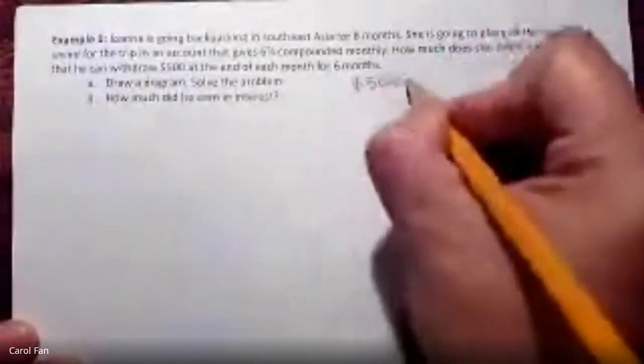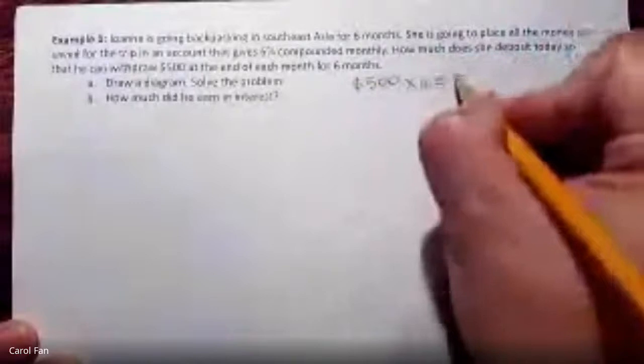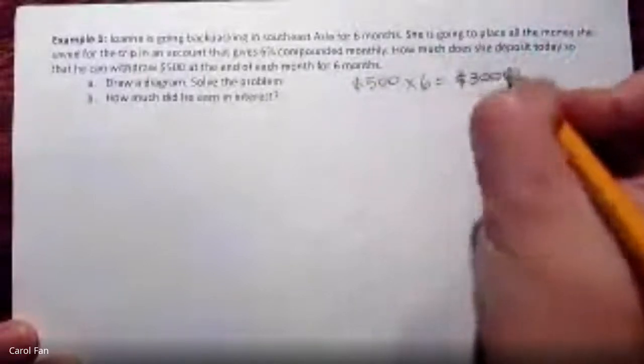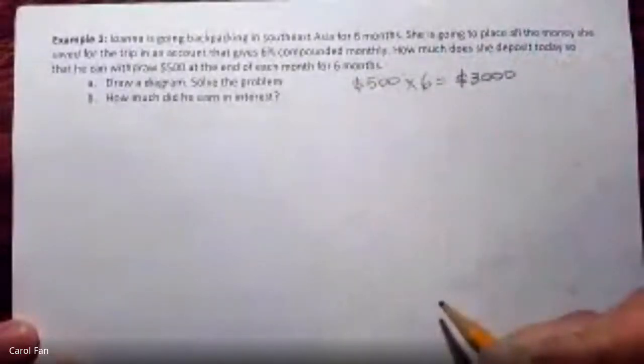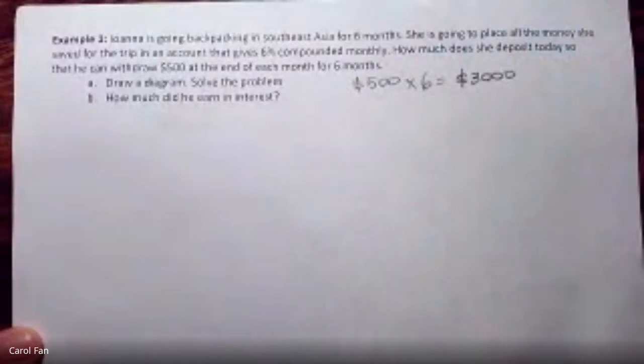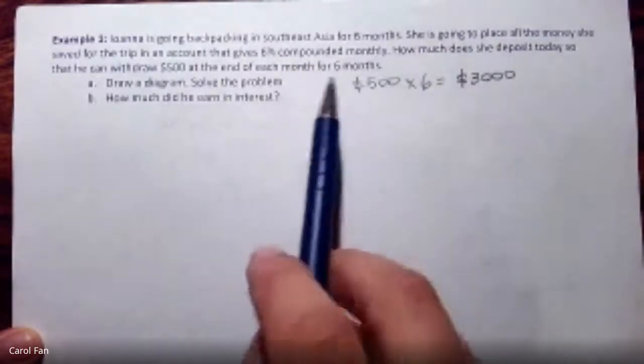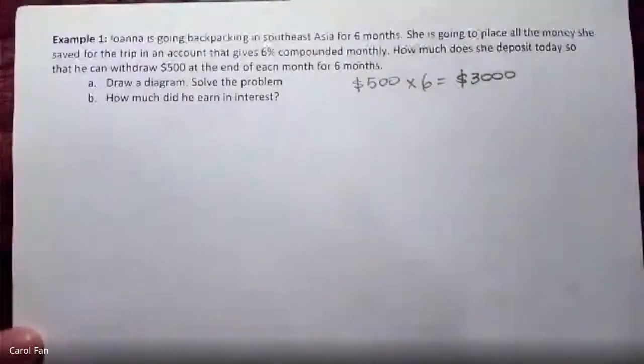0 interest, then I know that 500 times 6 is $3,000. She would need to have $3,000 ready or carry it in cash on her trip. But if you can get interest or free money from the bank based on just keeping your money there, then you may as well do that.